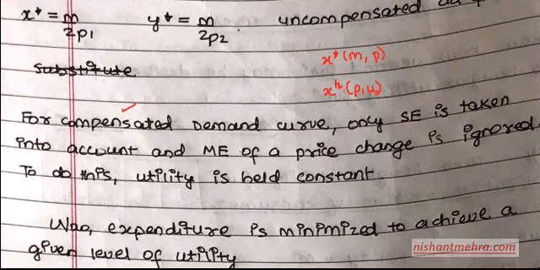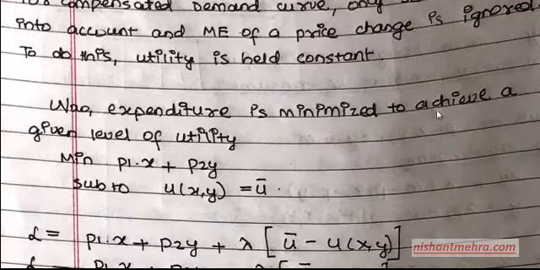In the uncompensated demand function, income is being kept constant, and in the compensated demand function, utility is being kept constant. These compensated demand functions are also called Hicksian demand functions.